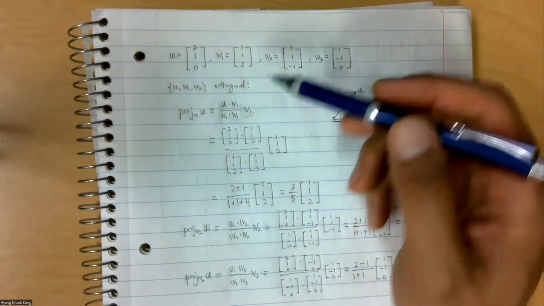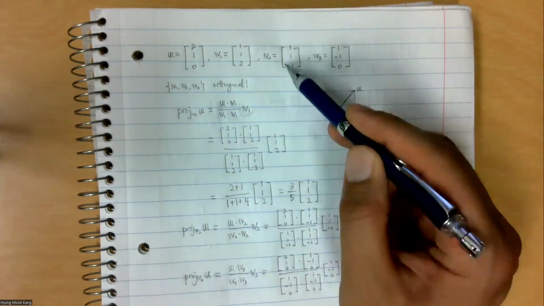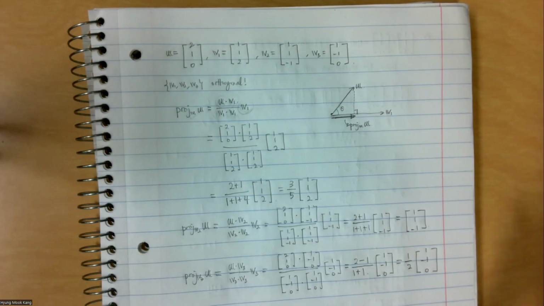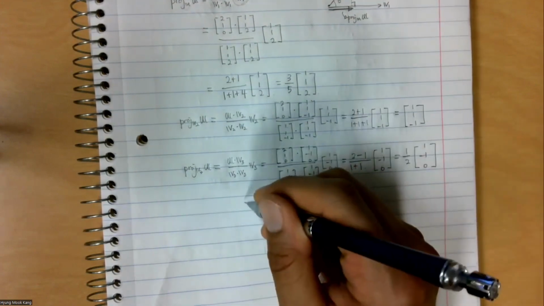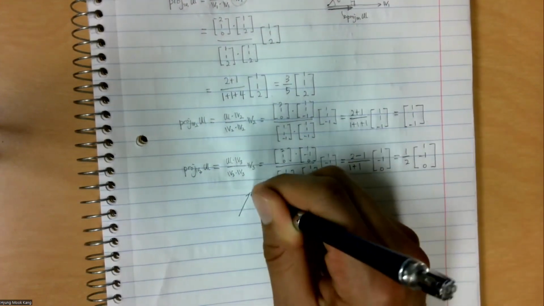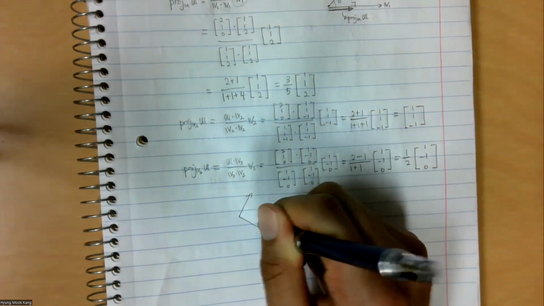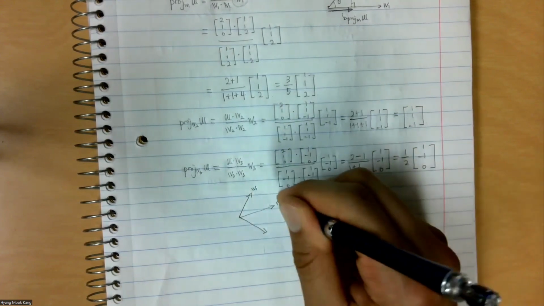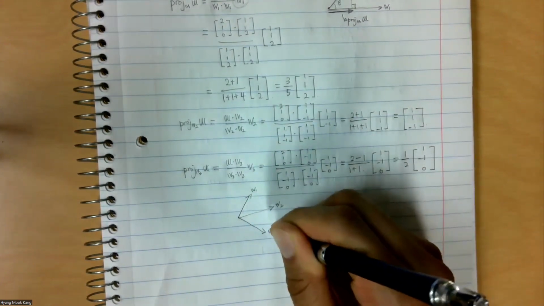So what does this tell us? Why are we doing all these? As we showed, v1, v2, and v3 are orthogonal, so they form an orthogonal set of vectors. Loosely speaking, let's say this is v1, this is v2, this is v3.